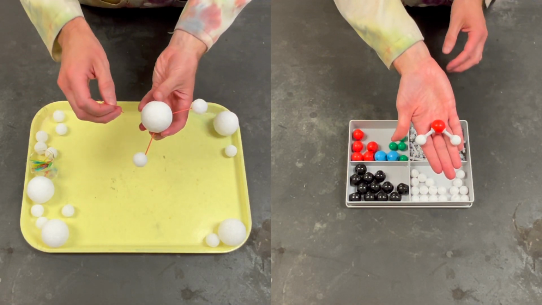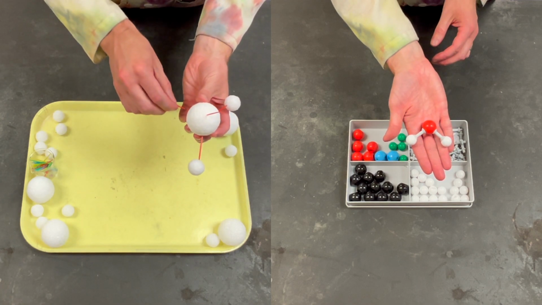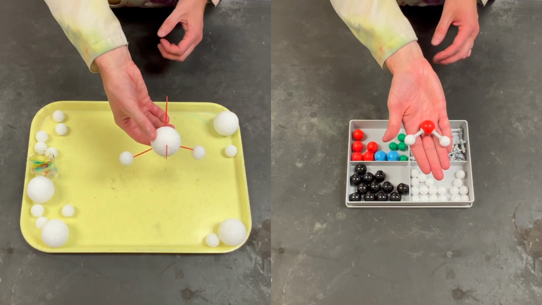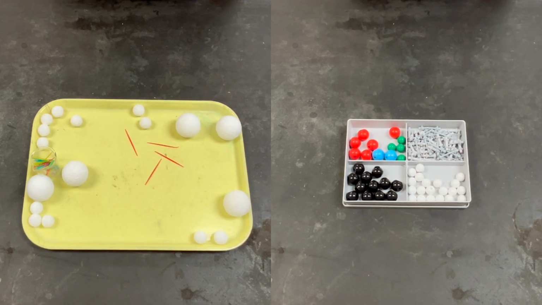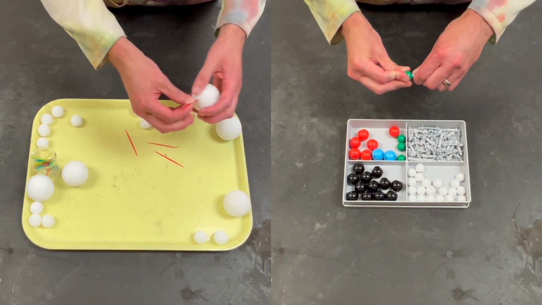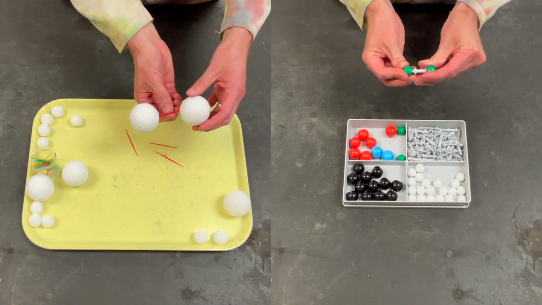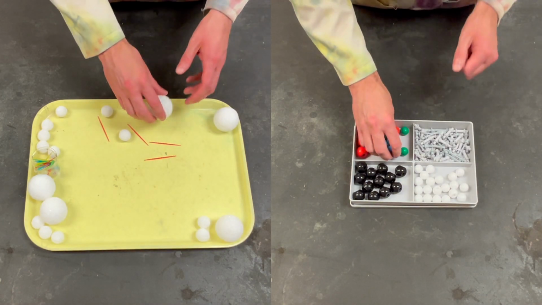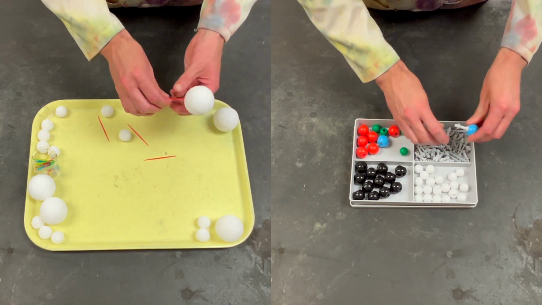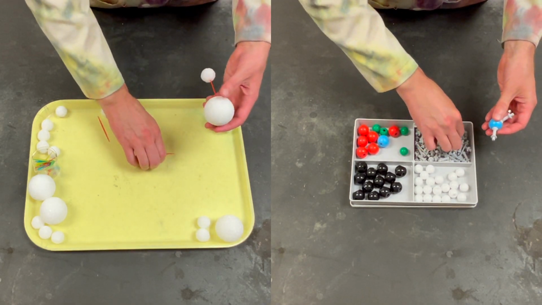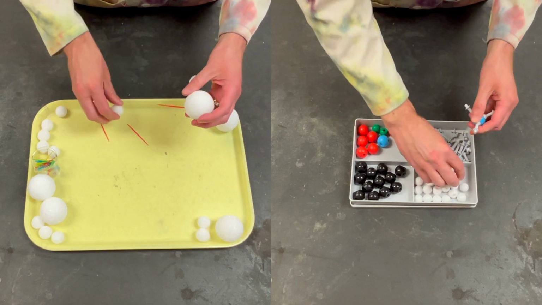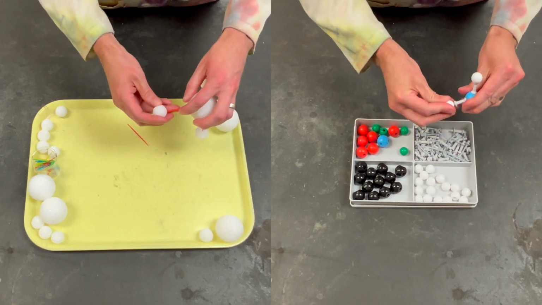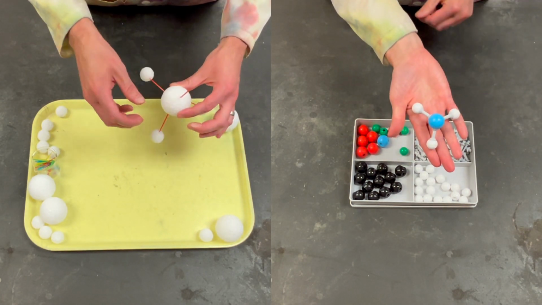The extra toothpicks are used to represent unbonded pairs of electrons. These unbonded pairs of electrons repel just like bonded pairs. Our next molecule is chlorine, or Cl2. Ammonia is next with formula NH3. Notice the unbonded pair represented on nitrogen, the central atom.